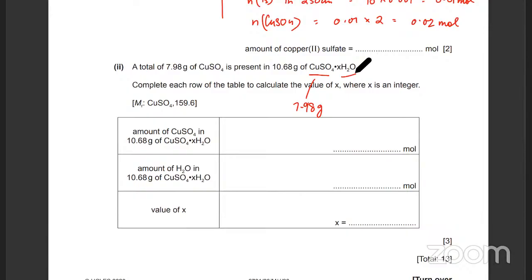Divided by or subtracted by? Subtract, because the whole thing is 10.68 grams, right? Yeah, I thought you said divide. ठीक है. तो क्या आ रहा है इसका? 2.7. ठीक है, 2.7. So this one is 2.7 grams.